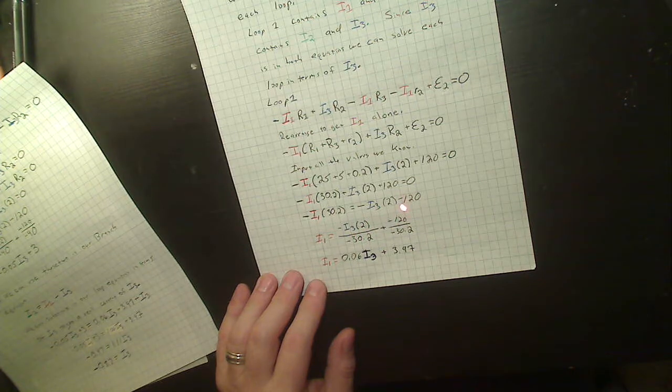I'm just going to simplify things, add minus 120, because that's just algebraically rearranging. It makes the division a little more straightforward, as we have a change of sign. So a minus 120 over minus 30, and that simplifies to I1 equals 0.06 I3 plus 3.97.